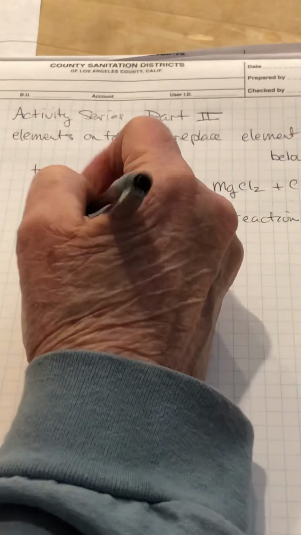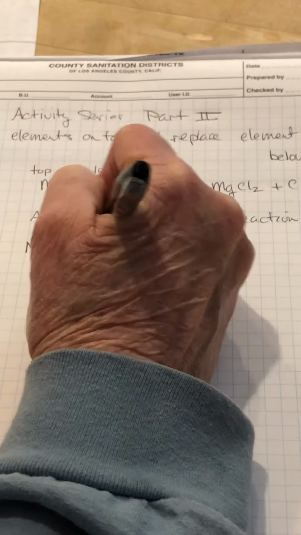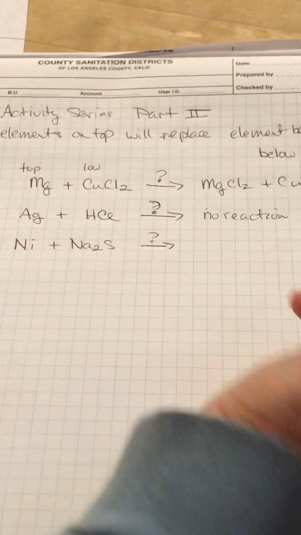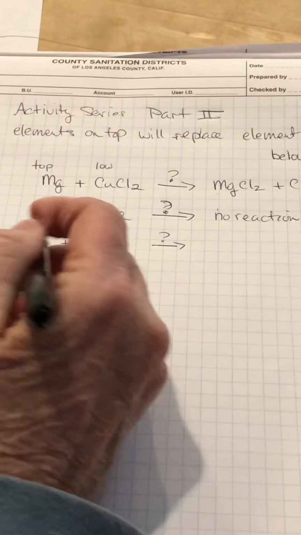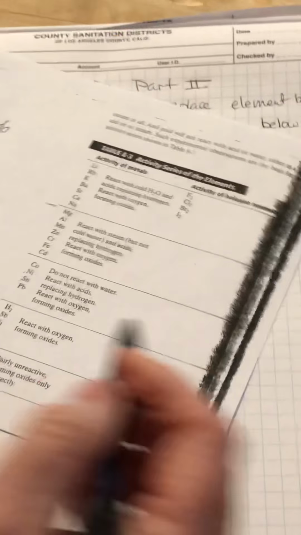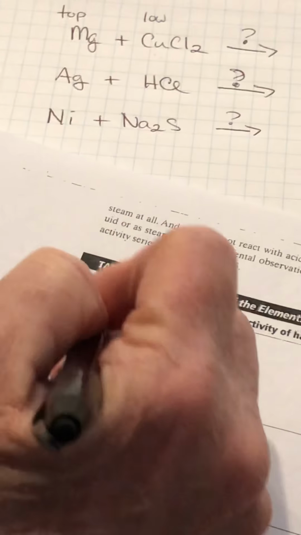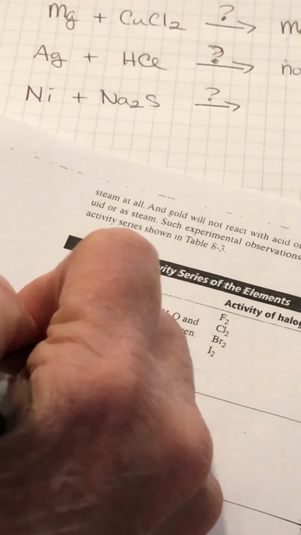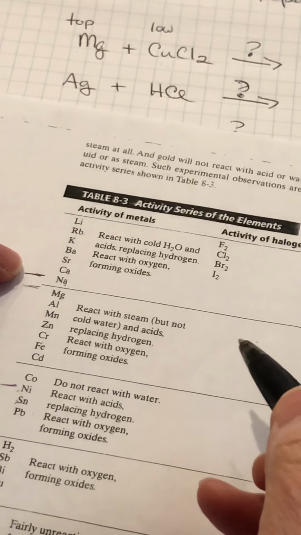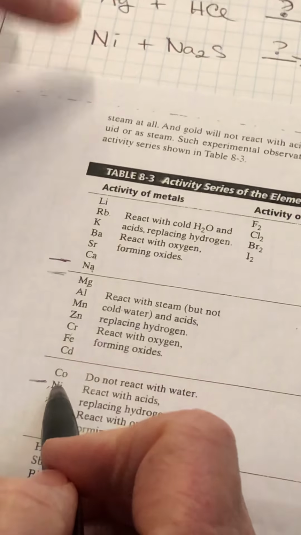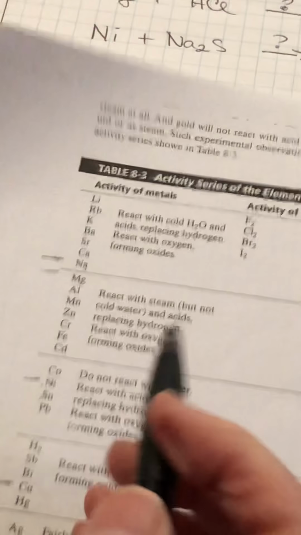Nickel plus sodium sulfide, Na2S. Will that reaction proceed? All right, so we locate nickel. Nickel is right here. And sodium is here. Where's sodium? Here's sodium, here's nickel. So we're looking at these two. Nickel is alone, and it is lower than sodium.